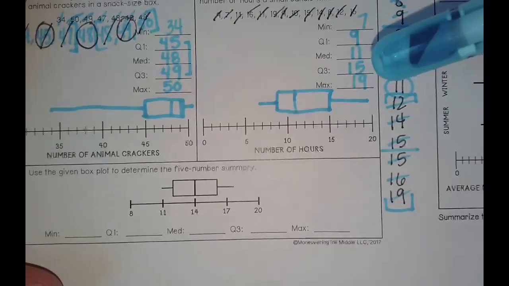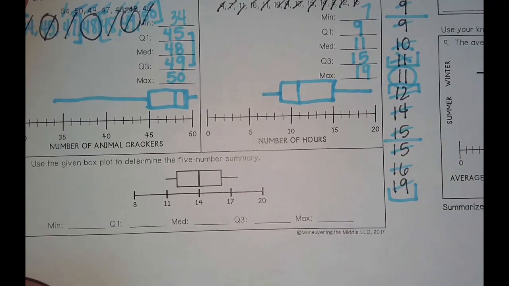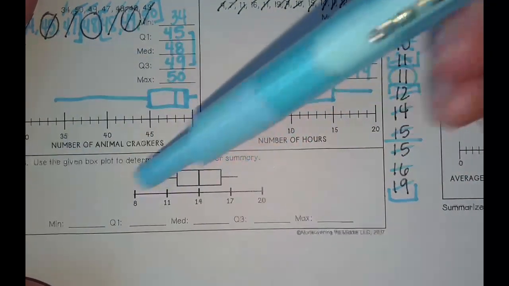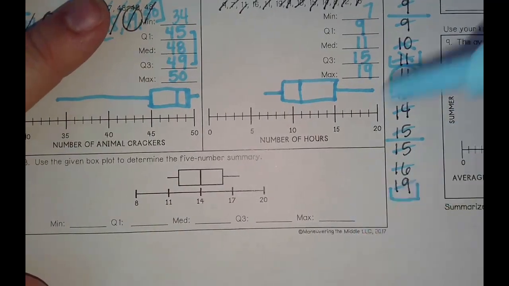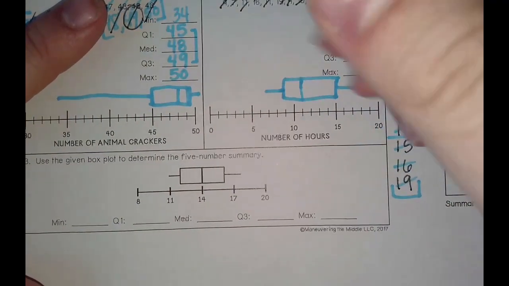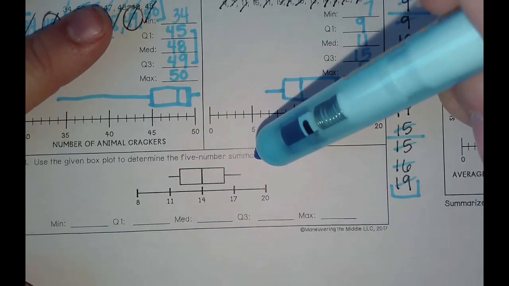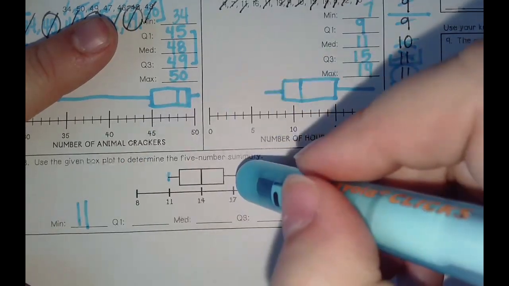Okay. So we're going to look at this one. They may give you one and then ask you questions, so kind of backwards. So, using the given box plot to determine the 5-number summary. Okay? So, for example, my minimum is right here at 11. My maximum is over here.